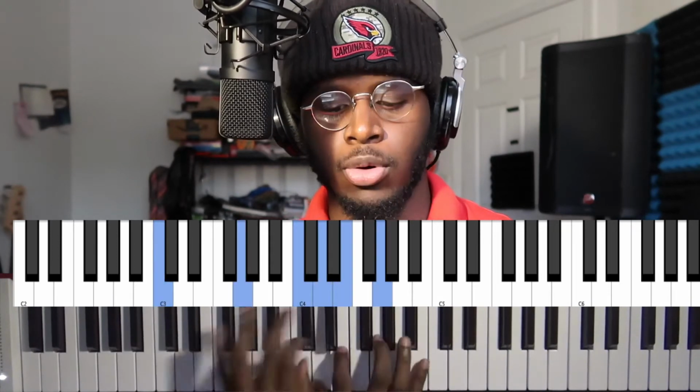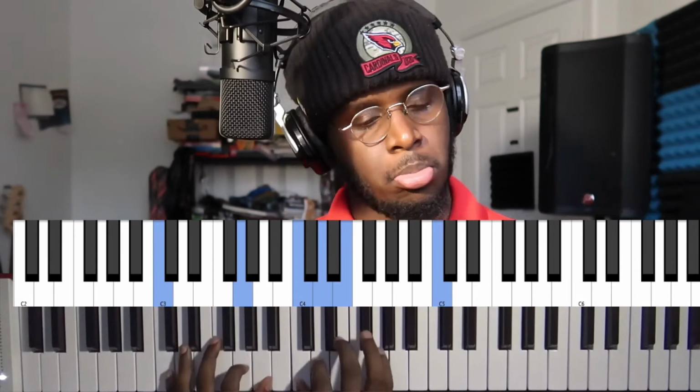So this is something that I absolutely love to do. I like to start at my root chord, C, and I like to move chromatically down, harmonizing every single bass note I can. So to give you an example, something like this.